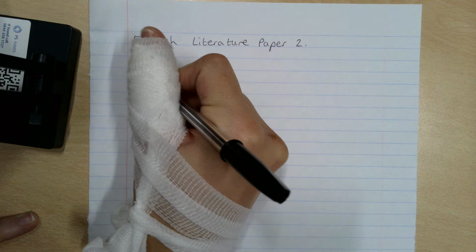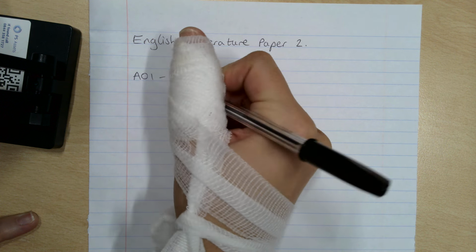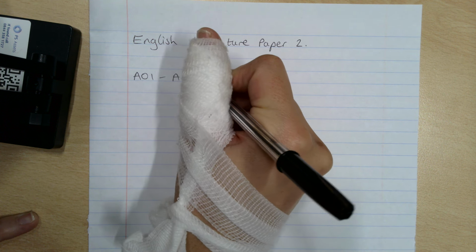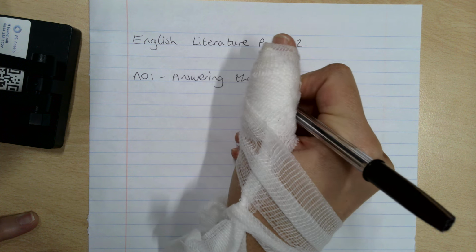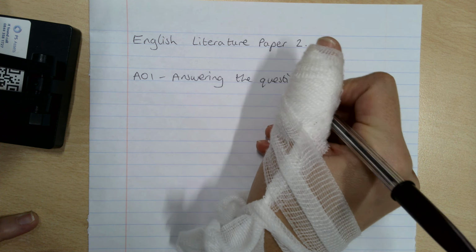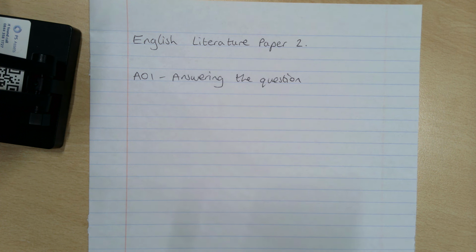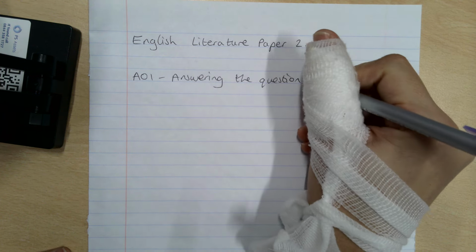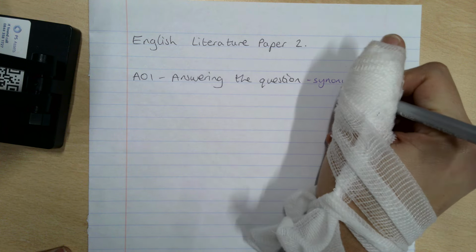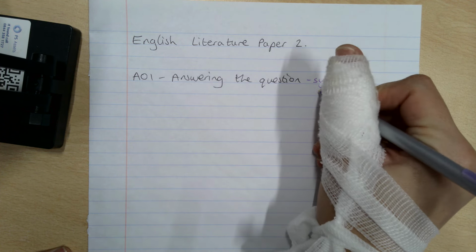So the first one we have is AO1, and that is about you answering the question. Within each of the questions there will be a keyword or phrase that you're given, and the best thing you can be doing is identifying that keyword or phrase and then thinking about synonyms for that keyword.